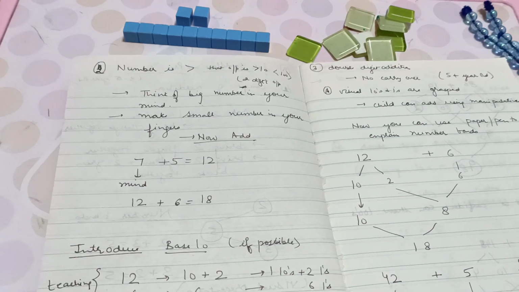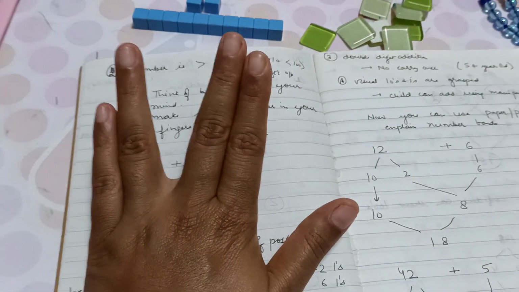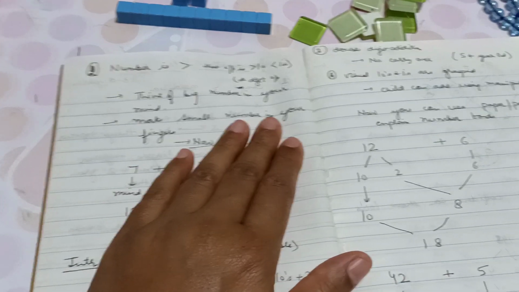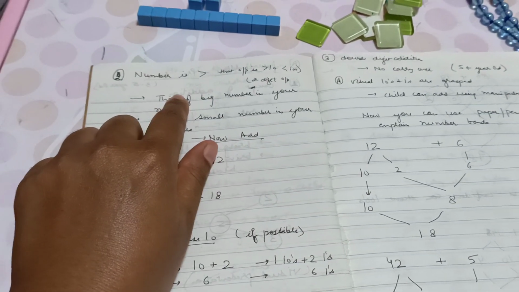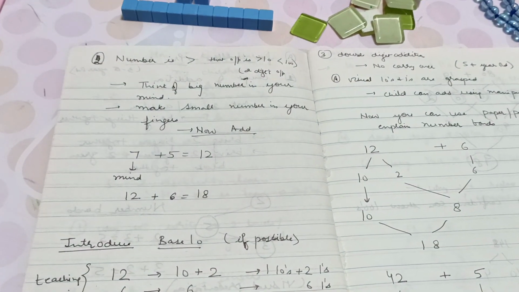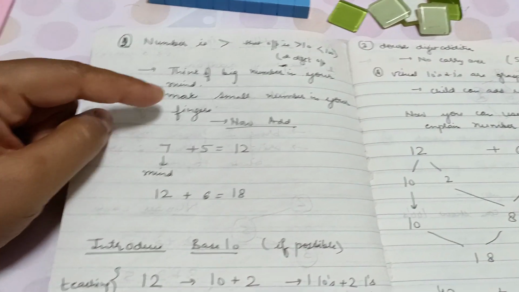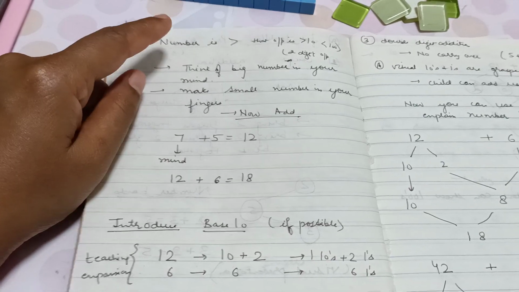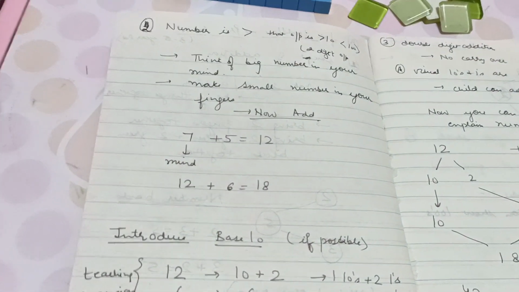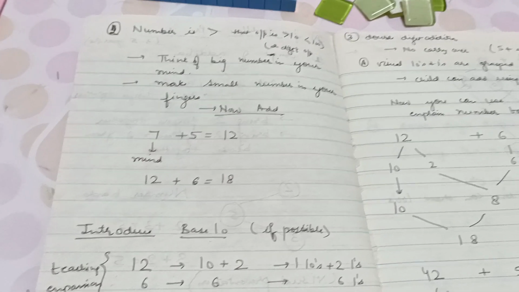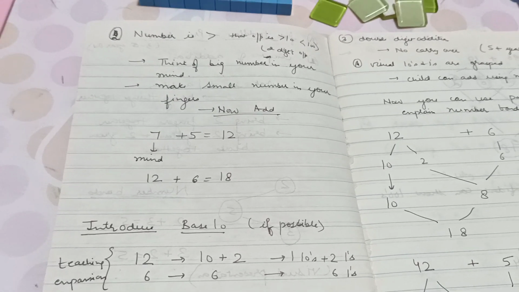So there's one level we are done, okay? Once this level is done, 2 plus 2, 3 plus 2, or 7 plus 2, like that, then we move to the next level, when one number is bigger, basically when the output is more than 10. It will not fit in the 2 hands of my child. So then the technique is that you have to think of a big number in your mind and make another number in your hand. Again, very basic, but I'm telling you the perspective of a child. When I taught, it was rocket science.